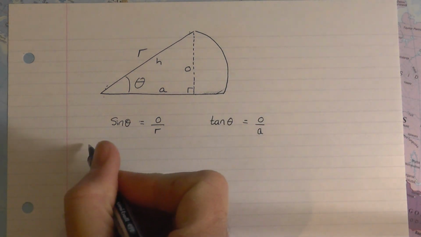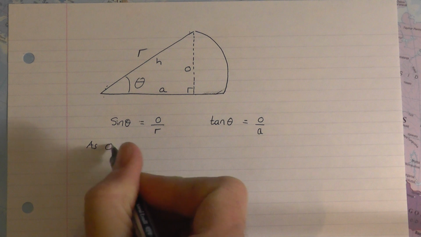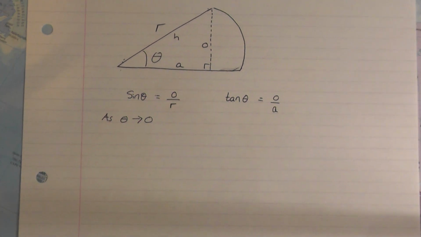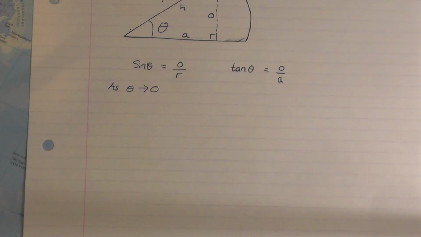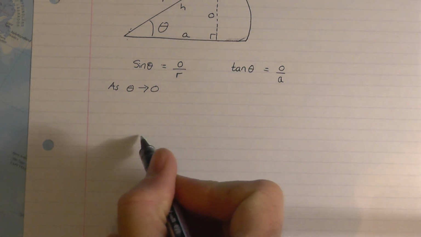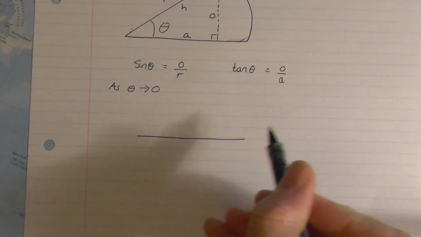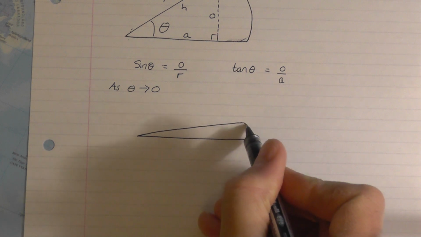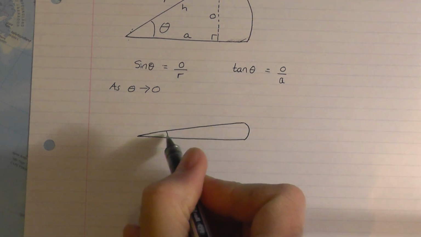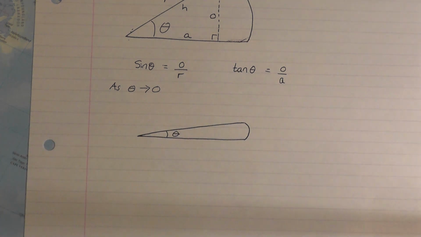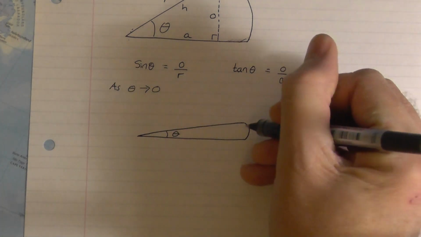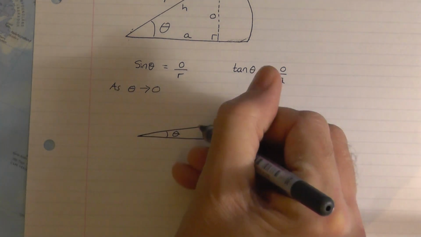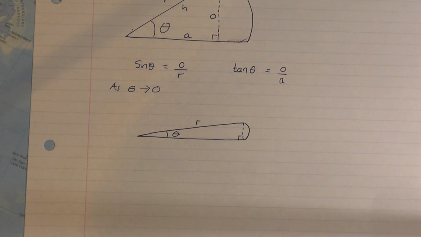Now I'm going to say, as theta tends to 0, it becomes much smaller. So I'm going to redraw the picture now with the sector having a much smaller angle, and I'll make it quite small just to demonstrate what's going on. So there's the sector now, theta's tending towards 0, it's becoming much smaller, and I'm going to drop the vertical again to make a right angle triangle. Again, that's the radius of the sector.